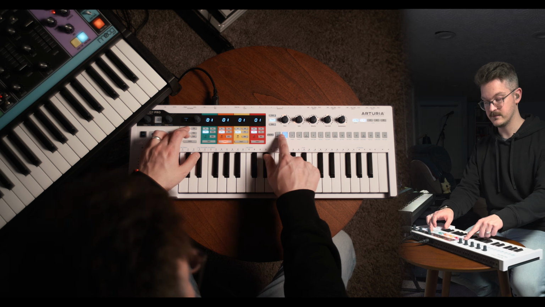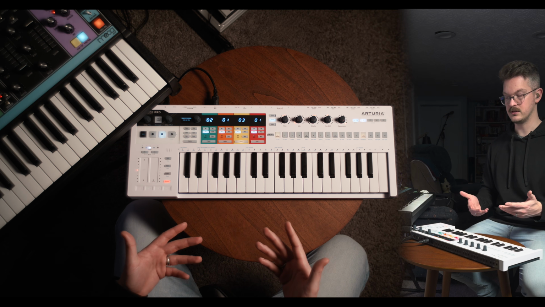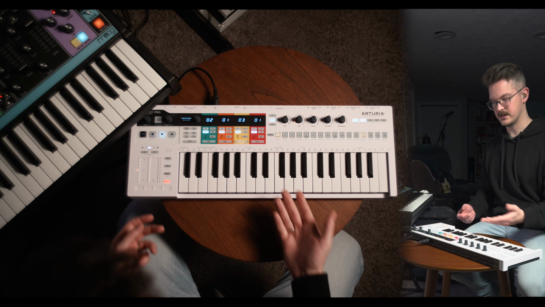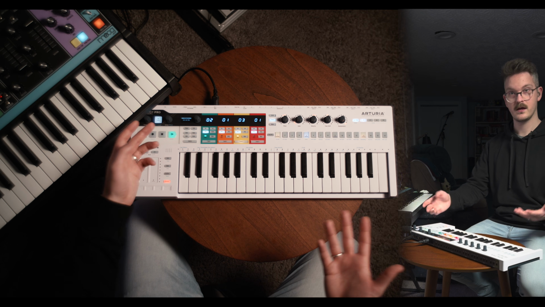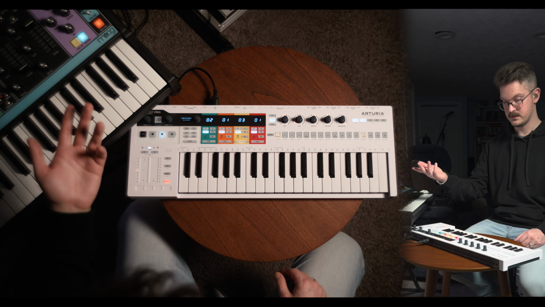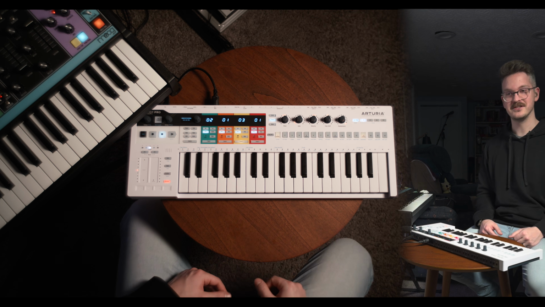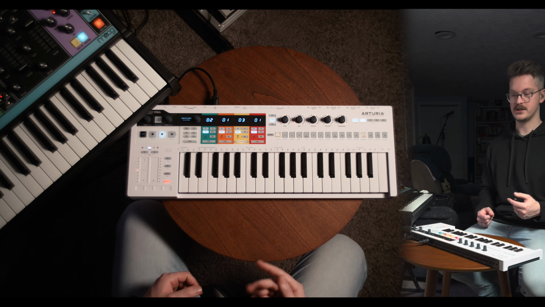And then if I switch over to another project, this should be switching over to an additional patch on the Rev2 because I set it up. See? Not a great example, but it switched patches because you can set up the PC changes.